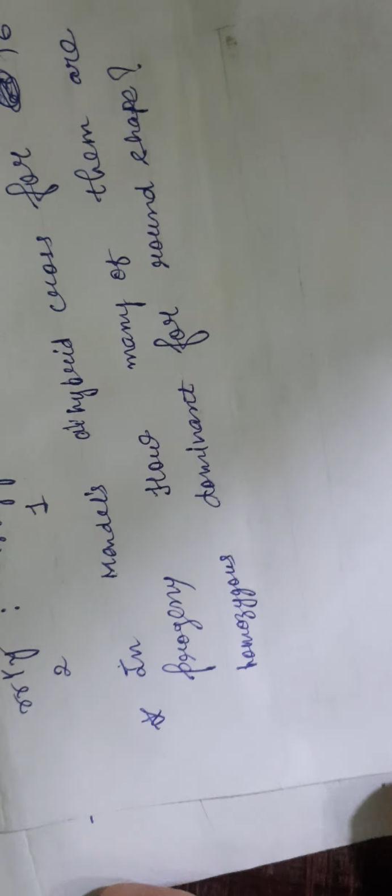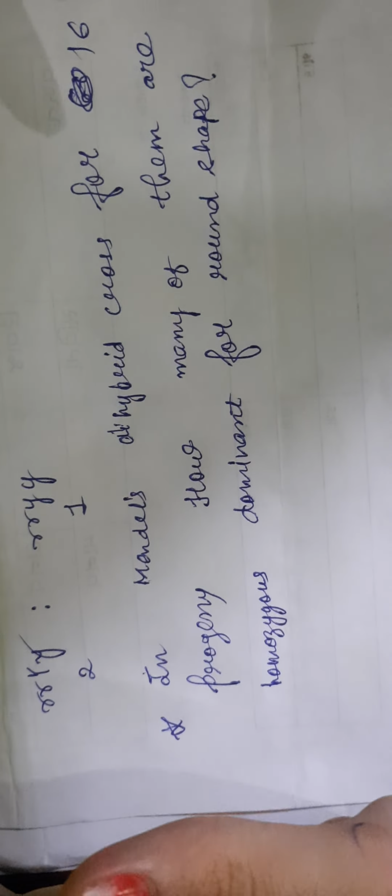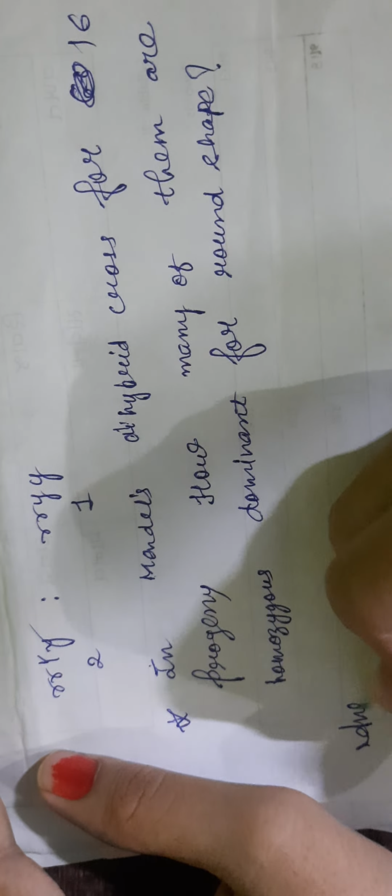So we need to find how many are homozygous dominant for round shape.